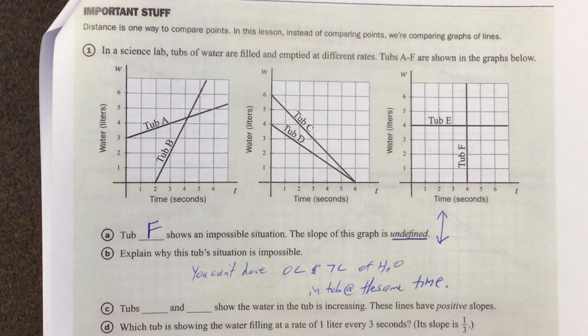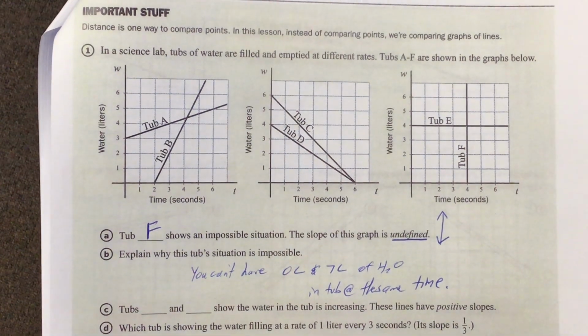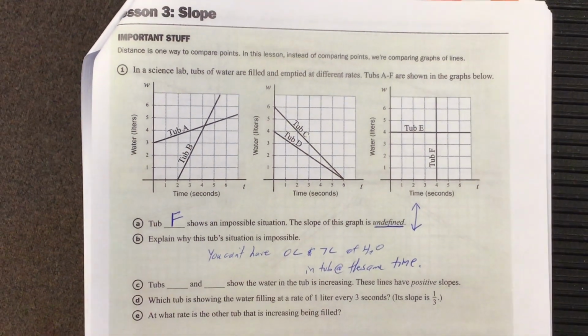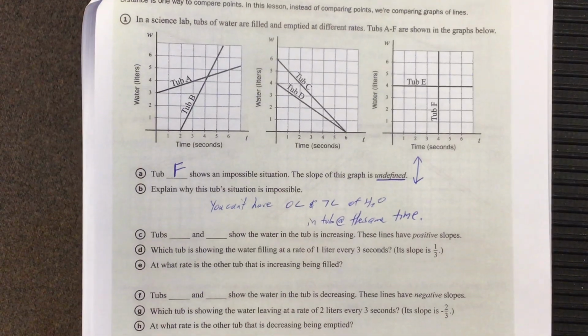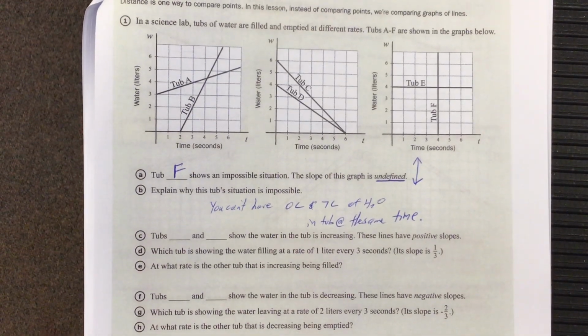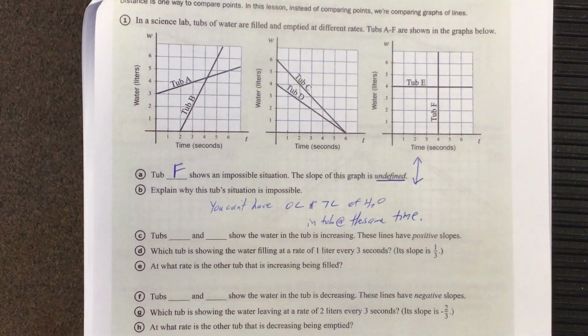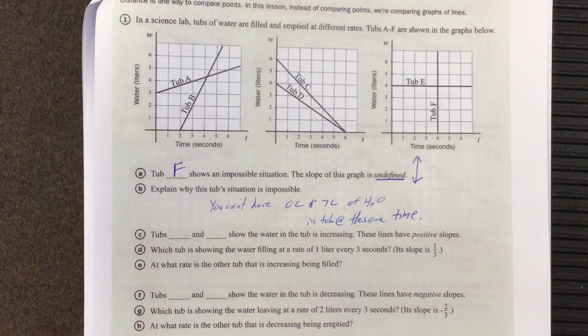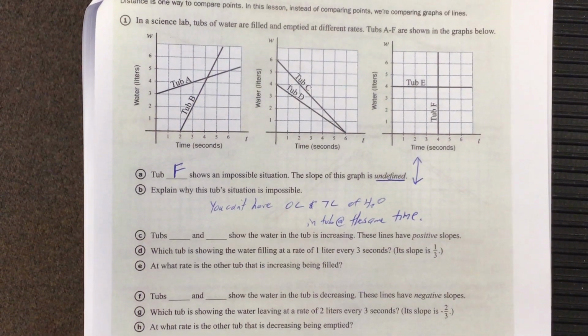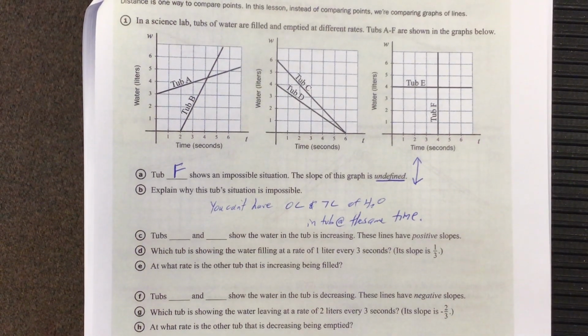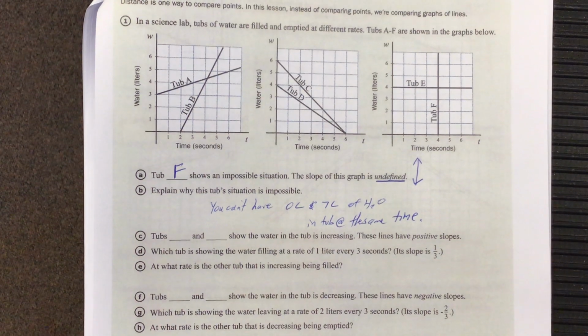All right. Which 2 tubs show that the water is increasing? Case, what do you think? See a tub where it looks like it's increasing?